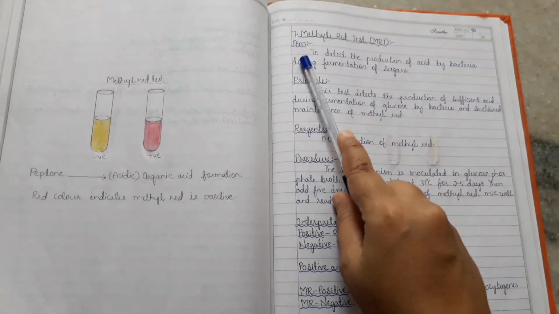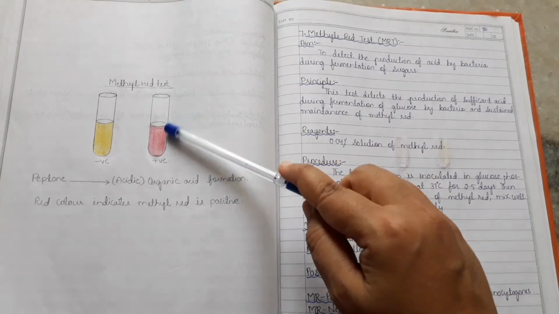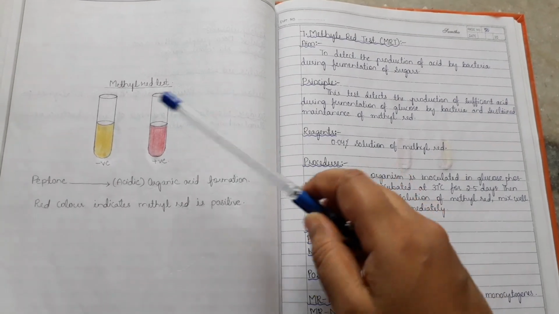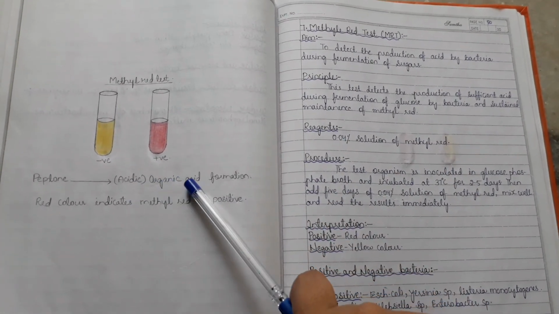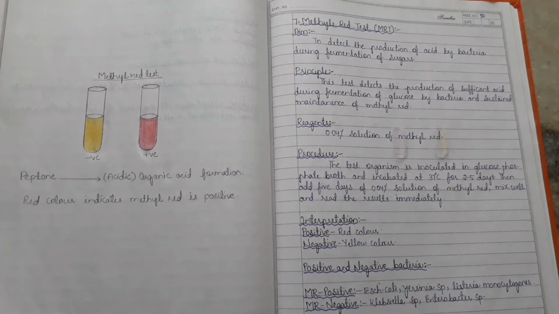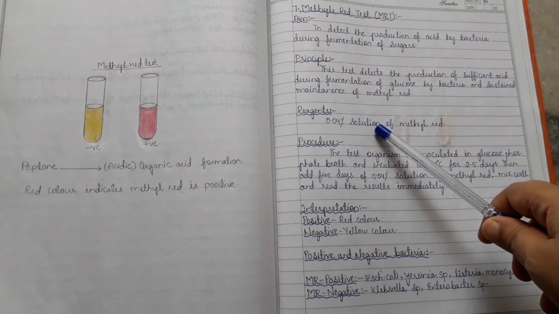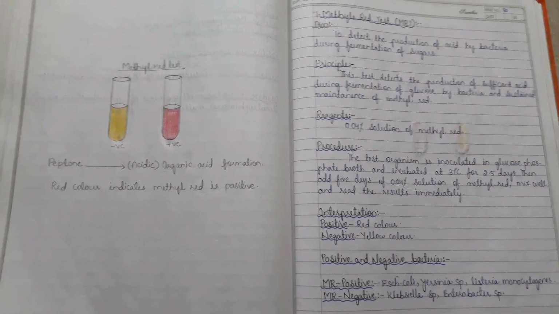So coming to the methyl red test, the positive test shows red color and the negative is yellow. So peptone gets converted into organic acids. So yeah, this is the principle, reagent and procedure, and the positive and negative bacteria.